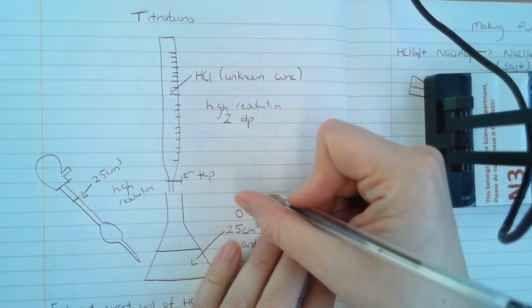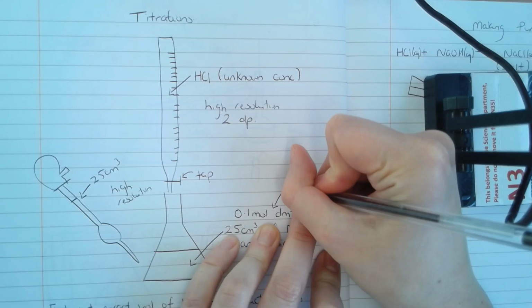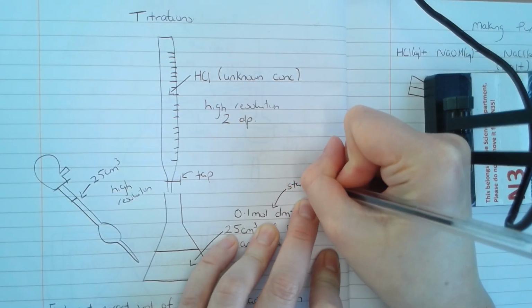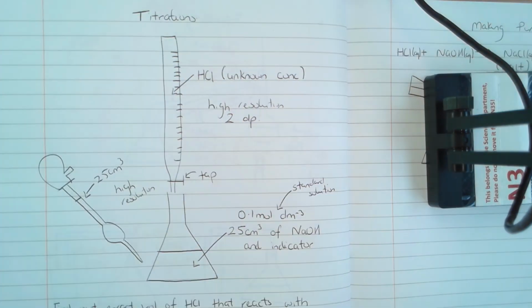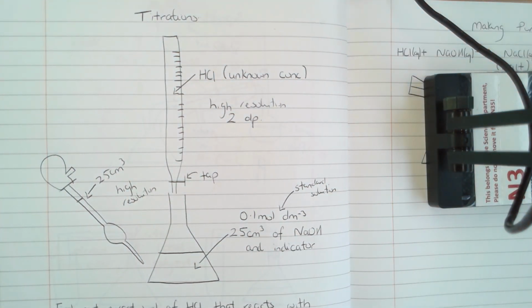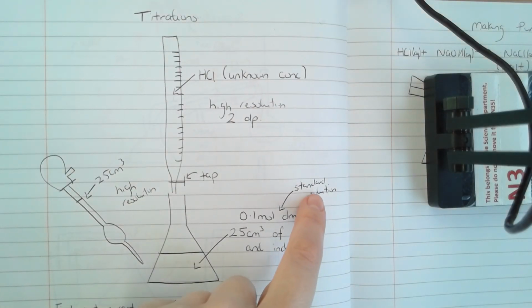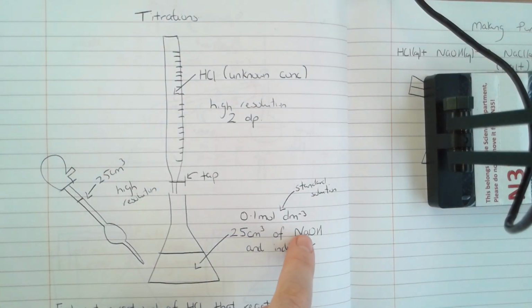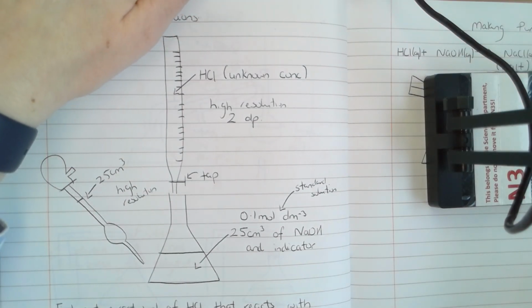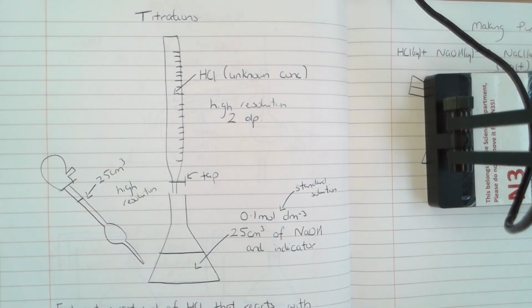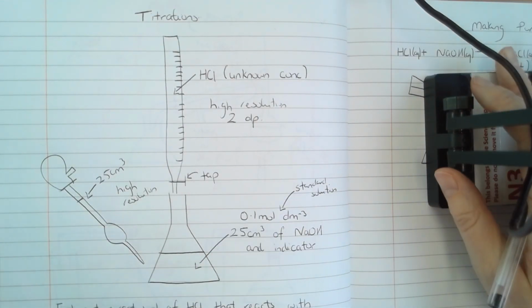And the one that you know is called your standard solution. So a standard solution is just a solution whose concentration is accurately known. And how do you know that it's accurate? How do you know for sure that sodium hydroxide has a concentration of 0.1 moles per decimeters cubed? Well, the answer is you have to make it yourself. You make that solution yourself, and you make it so accurately that you know it's going to be 0.1 moles per decimeters cubed.